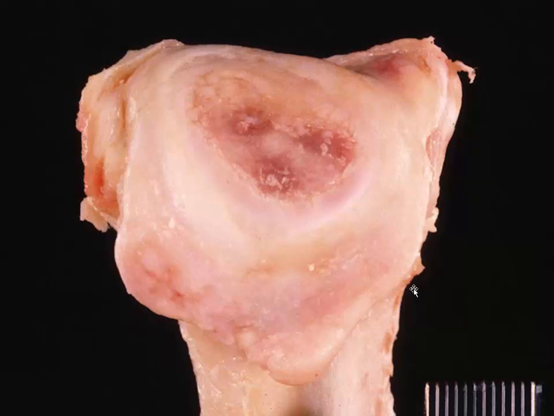Okay, and when you see osteophytes, you're talking about chronic osteoarthritis or degenerative joint disease, not a lot of the other diseases that we'll see in other species like osteochondrosis or reactive arthritis. The presence of osteophytes, beyond anything else, is the best indicator for the diagnosis of chronic osteoarthritis or degenerative joint disease.